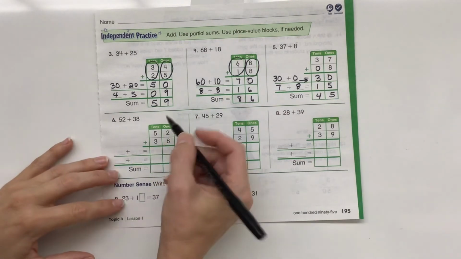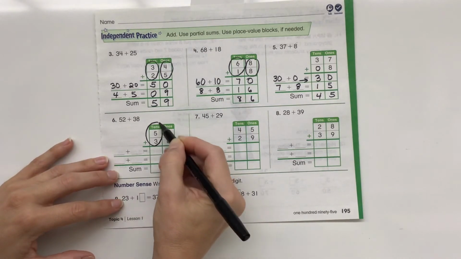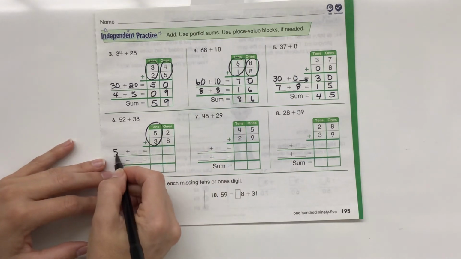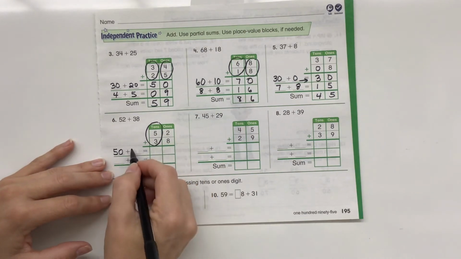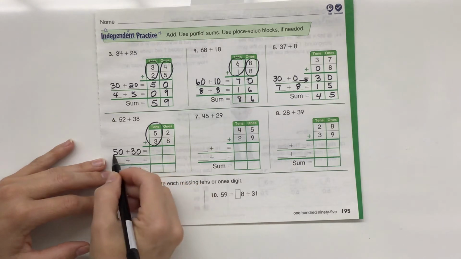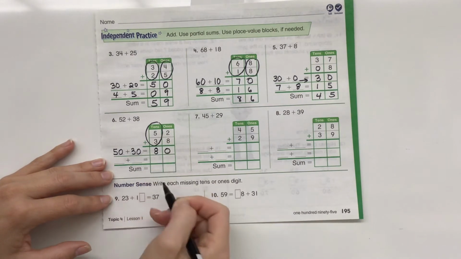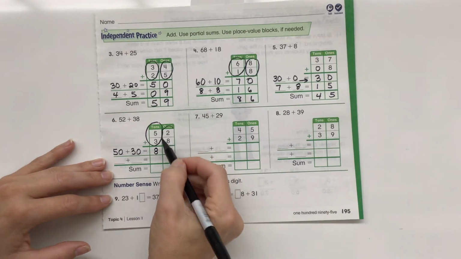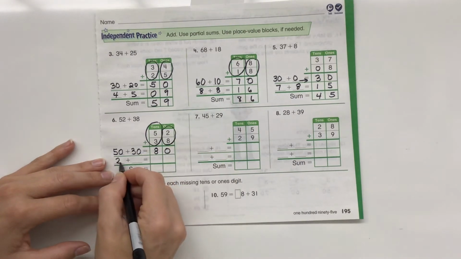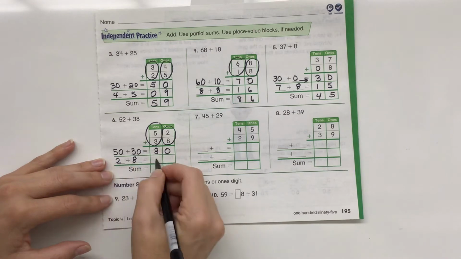Okay, we're going to add our tens first. 5 tens is 50, 3 tens is 30. 50 plus 30 equals 80. Now our ones are 2 plus 8. 2 plus 8 is 10.